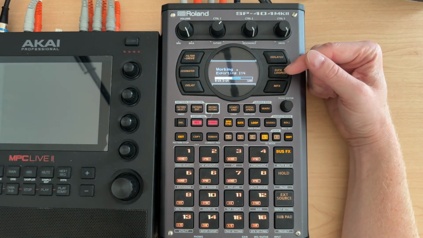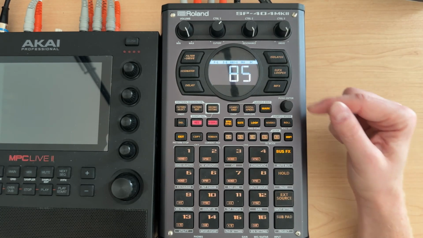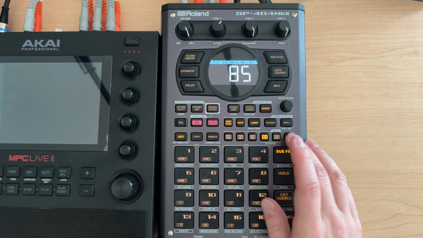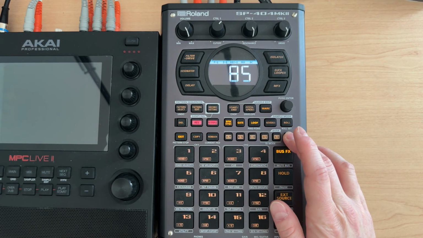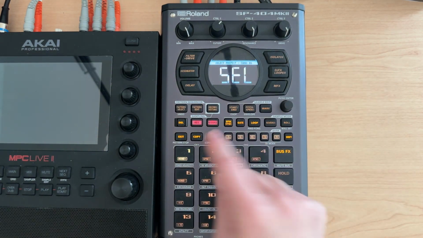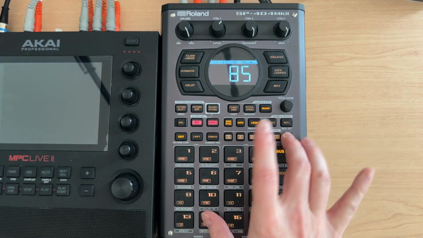All right, we're almost done here. All right, unsupported file. That's interesting. So I just want to see if we have anything else. So we're going to go shift subpad to go to project. We don't have any other projects. So anyway, we should now be able to go shift import export.